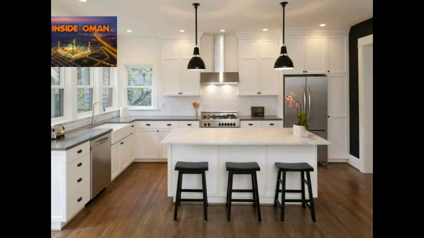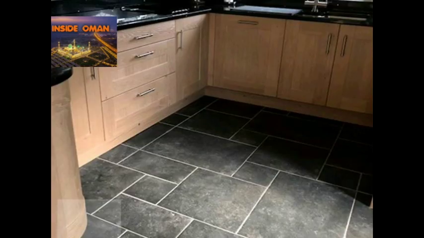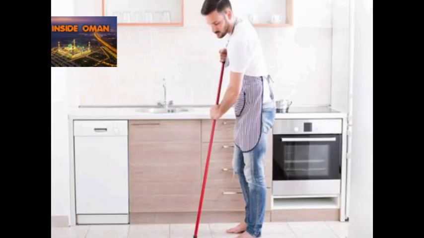Not a floor that can cause slipping, because a very slippery floor, or a very bad floor, can cause falls, trips and slips, and this will be very harmful for our body. We will get hurt seriously. Please be careful of that.